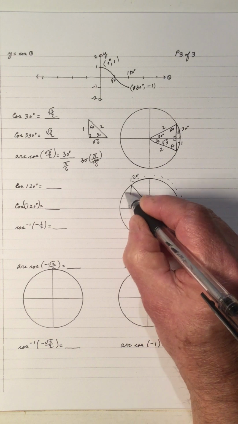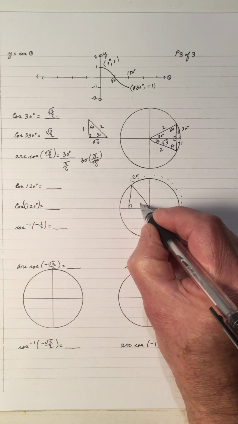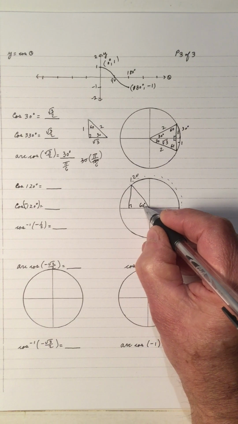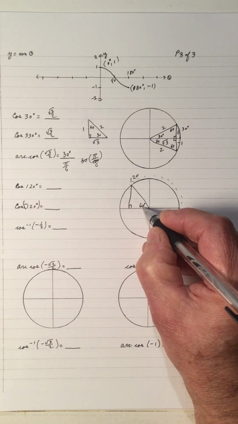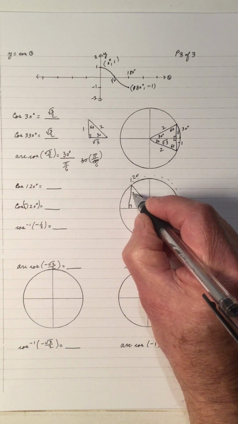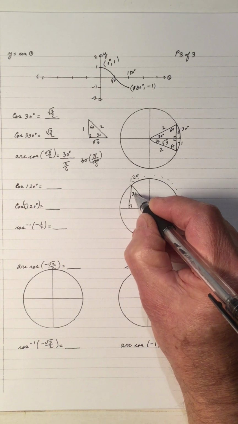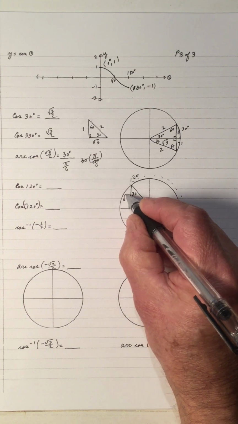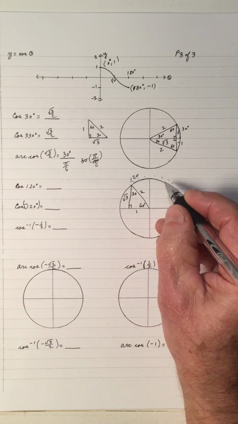So this angle part of the arc here is 60. That means the central angle is 60, so the reference angle in the triangle is 60, because the reference angle is always the angle between the terminal arm and the x-axis. That means this angle here is 30. So opposite 30 is 1, opposite 60 is root 3, and the hypotenuse is 2.